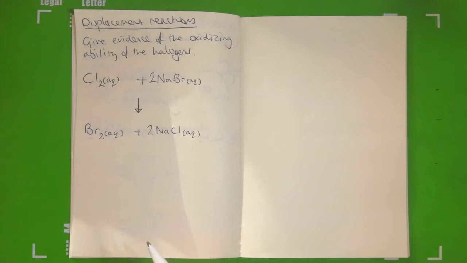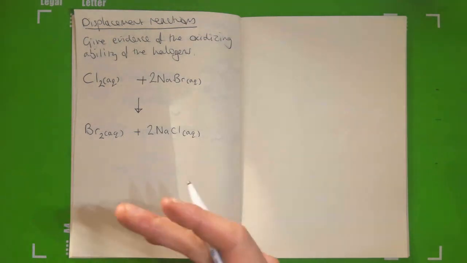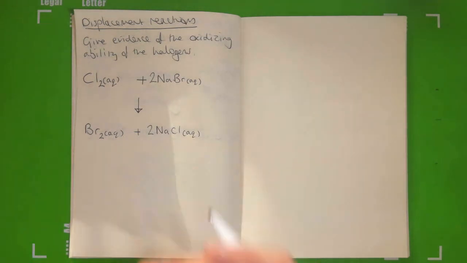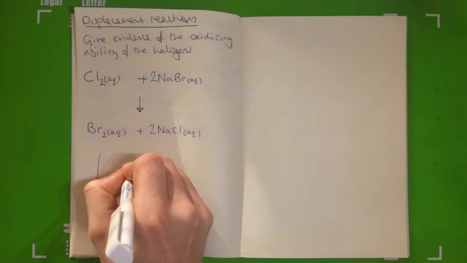Now it's been a while since we've done ionic equations, so I'm going to introduce them as if I would be doing GCSE, and I'll do one example like this, and then hopefully you get the idea, and then we'll go straight on to the ionic equation next time. So what I like to do is draw out what's happening here.